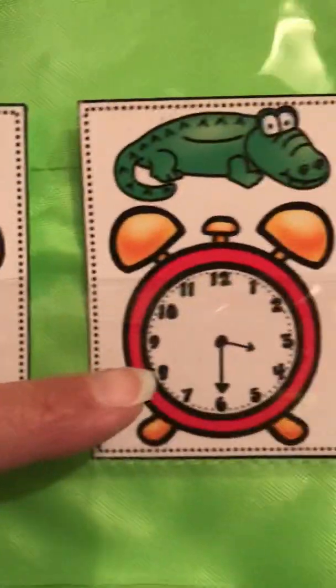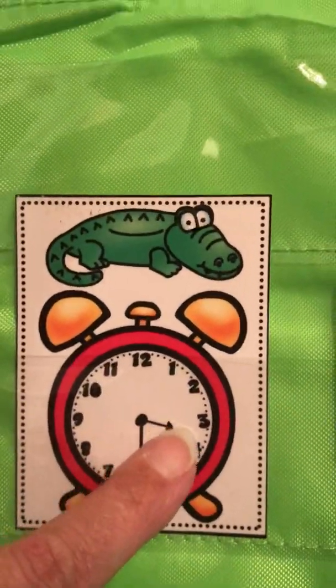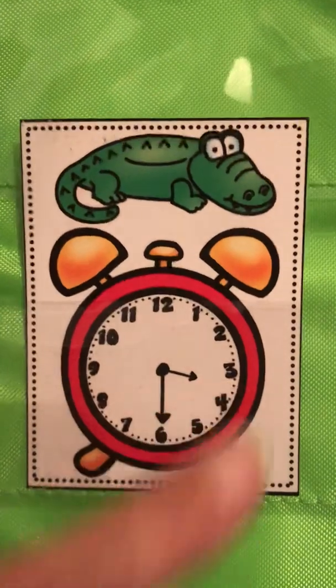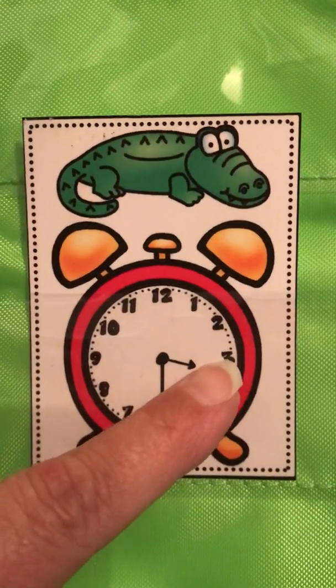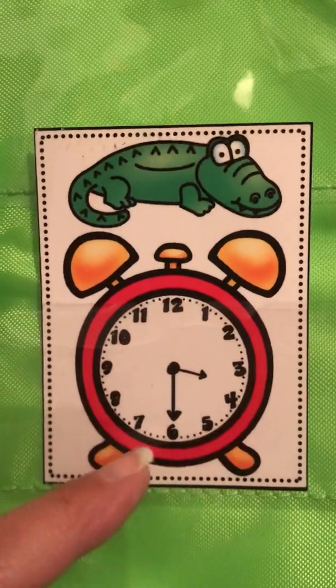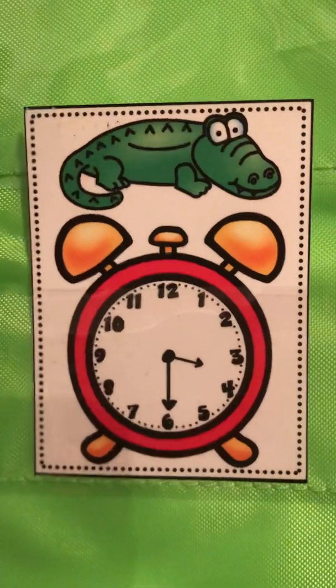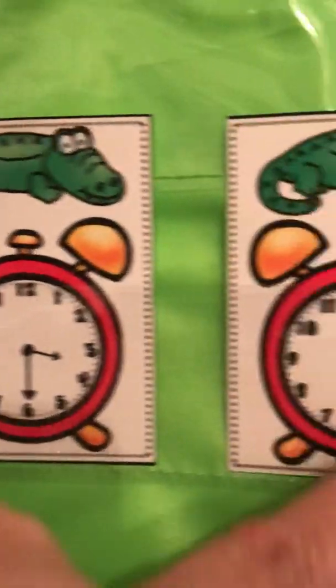Try the next one. Okay, look, the hour hand is between the 3 and the 4. It's not to the 4 yet, so it has to be 3, 5, 10, 15, 20, 25, 30. 3:30. Okay, go to the next one.